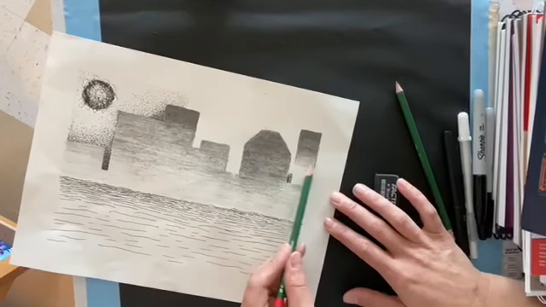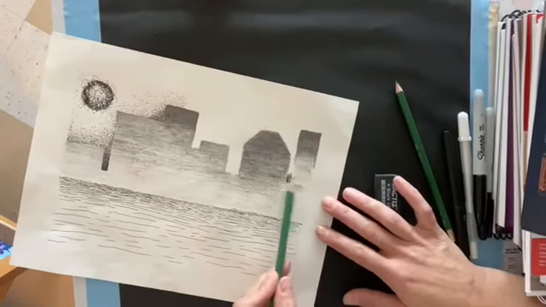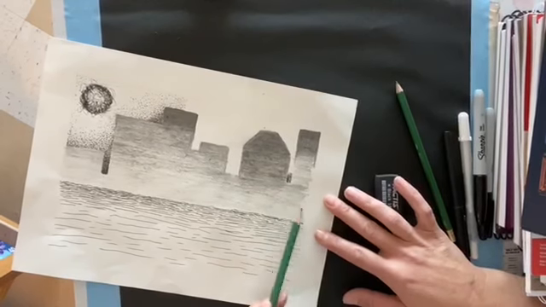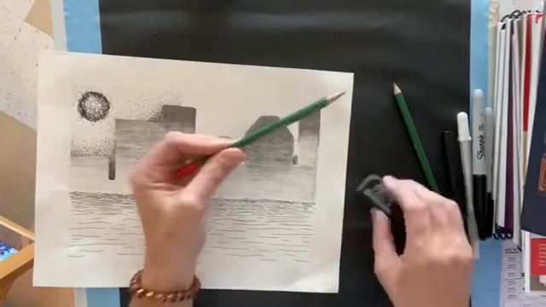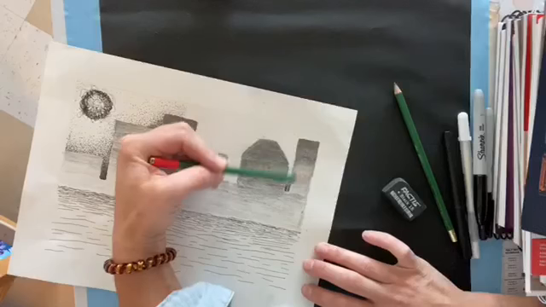And in the background, I considered it to be a moon or a sun. Obviously, those objects would give a glow, so that's where your lightest value is. Your darkest value, the furthest you get away from the image.